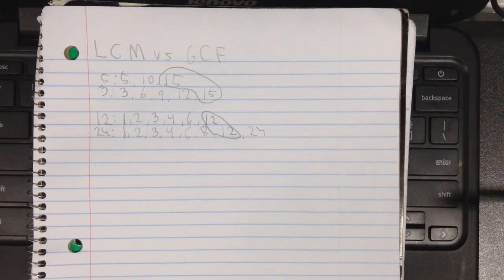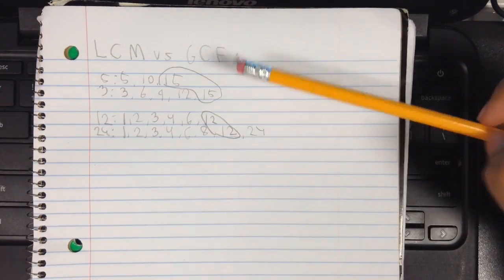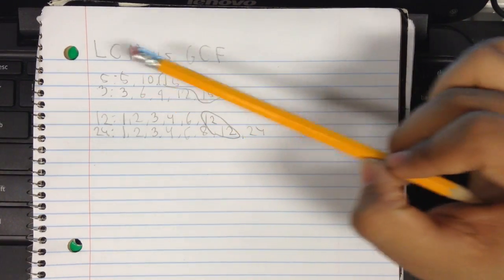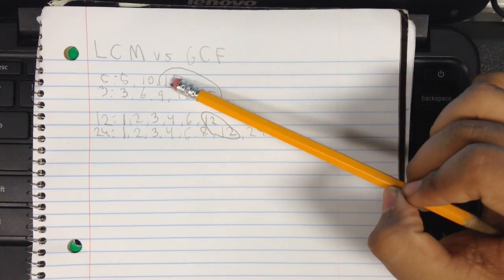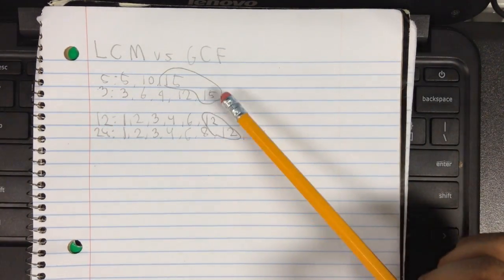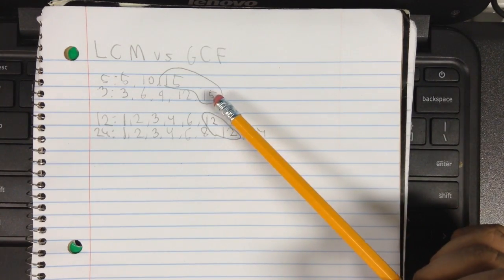Least common multiple versus greatest common factor. Least common multiple uses multiples to find the answer, such as 5 times 1, 5 times 2, and 5 times 3. As said with 3 as well, to get to your least common multiple, which is 15.